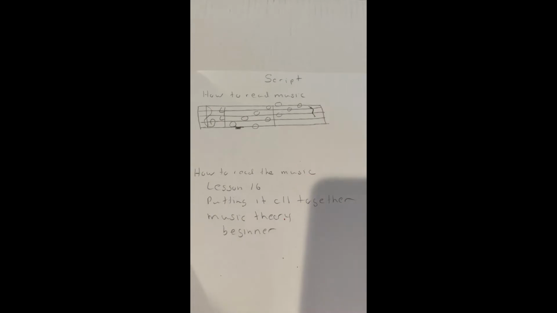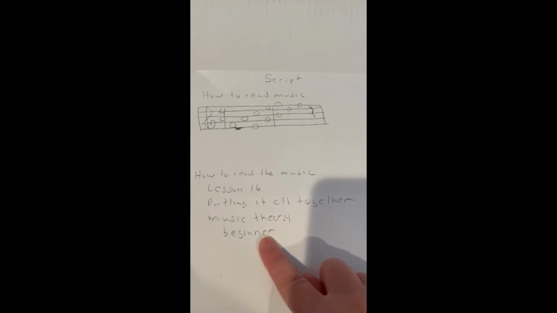This is lesson number 16. This is for a basic beginner. I think I might have misspelled beginner, but bear with me. This is for music theory, and in this lesson we're going to put it all together.